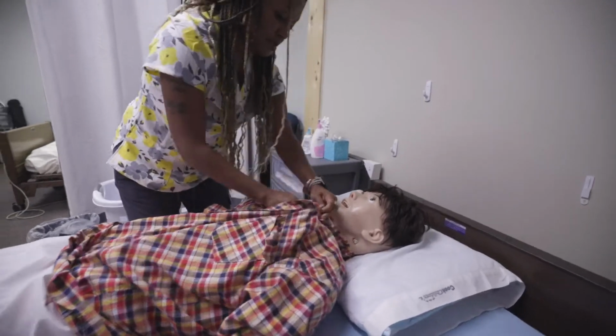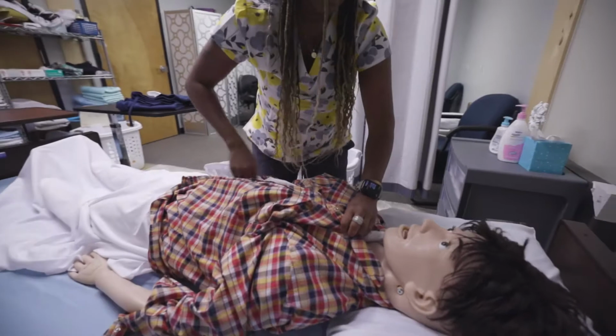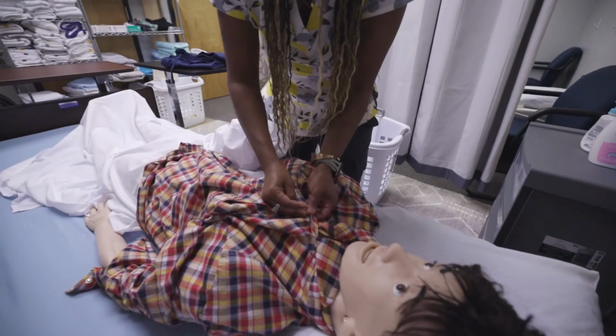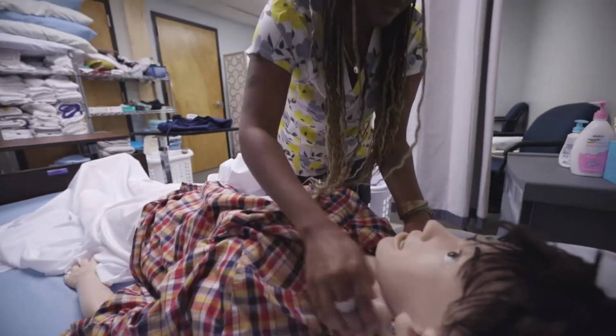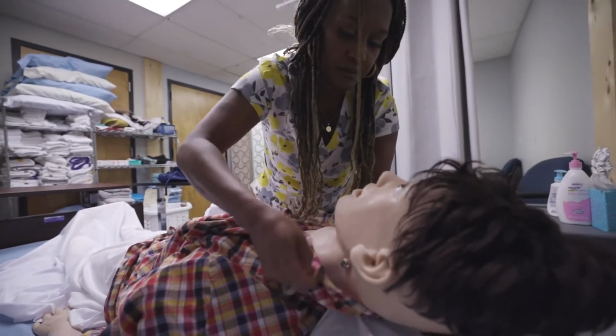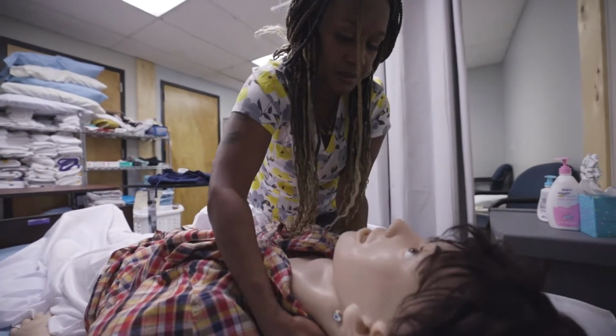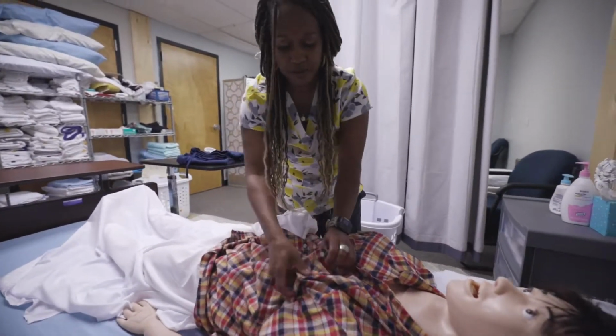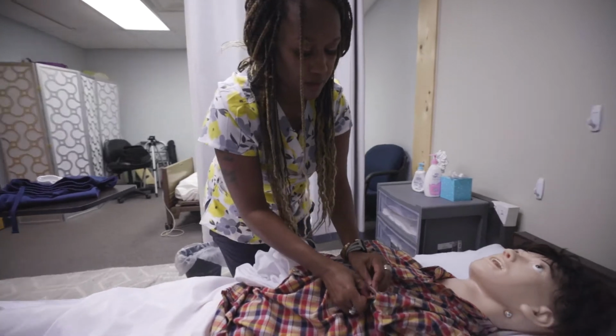And what I'm going to do is bring this down some so we can button you up. Let's make you look all nice. Let's fold your collar here, just lifting up your neck here. Making sure you're all buttoned up.